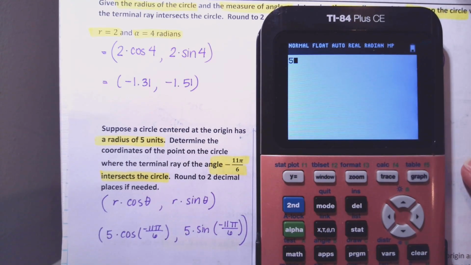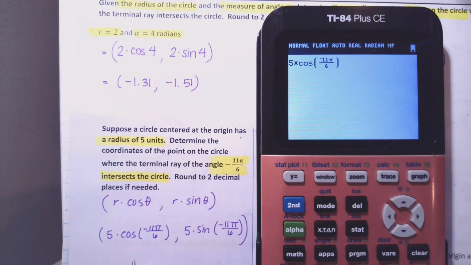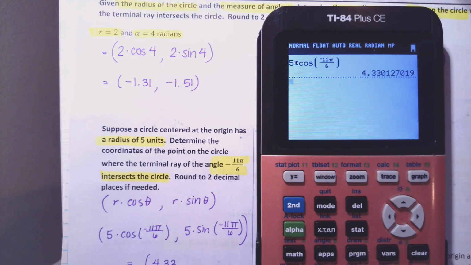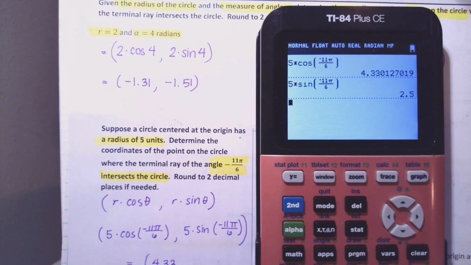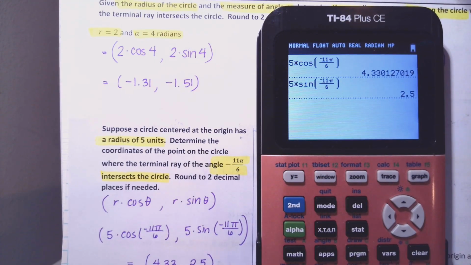First one, 5 times the cosine of negative 11 pi over 6. So the x value of the ordered pair would be 4.33. And then the y value, 5 times the sine of negative 11 pi over 6. And oh, a nice number. No need to round, 2.5. And that is our ordered pair.